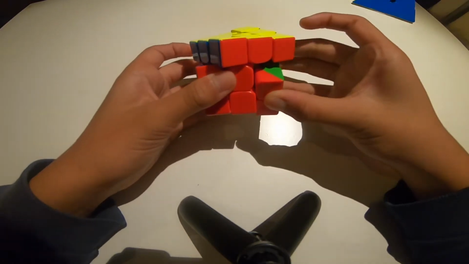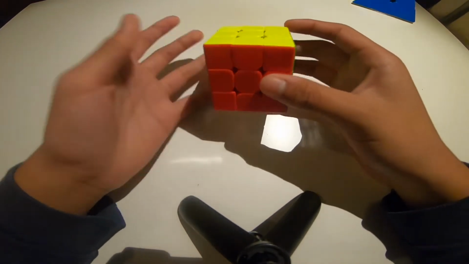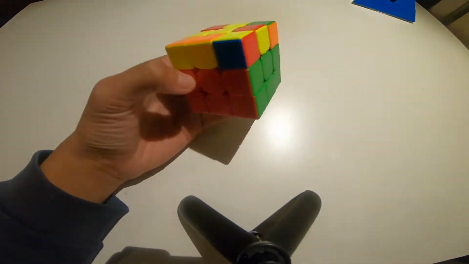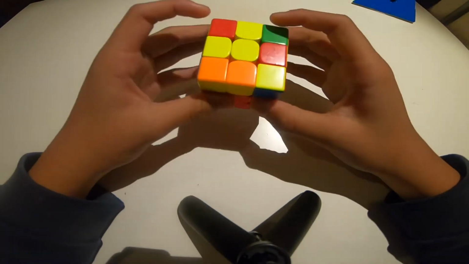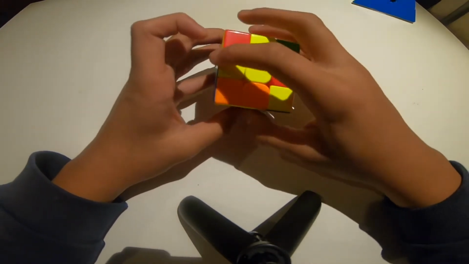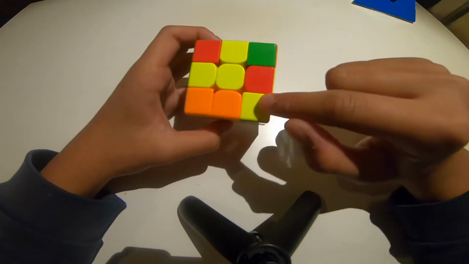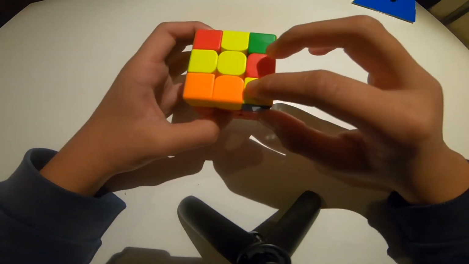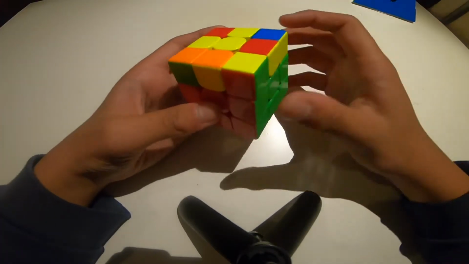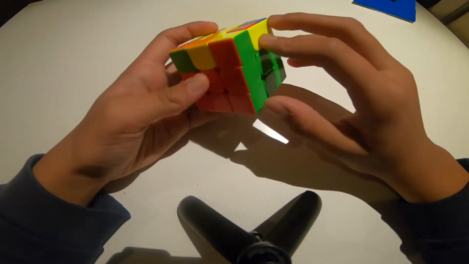Let's just get straight into it. So firstly, I'm going to explain which OLL is which. This is OLL 9. It basically looks like a fish. It's got an L on the top and a corner that's like diagonal, and there's a block here on the left. And OLL 10 is just the opposite of that, so there's a block on the right.